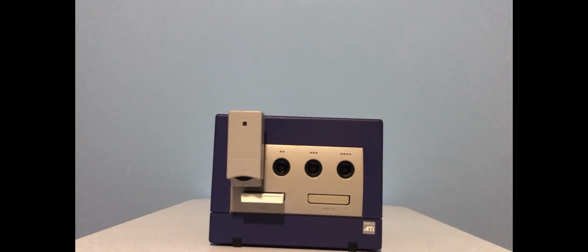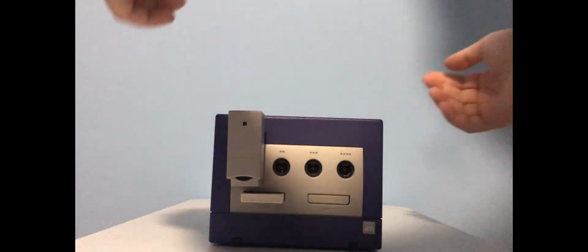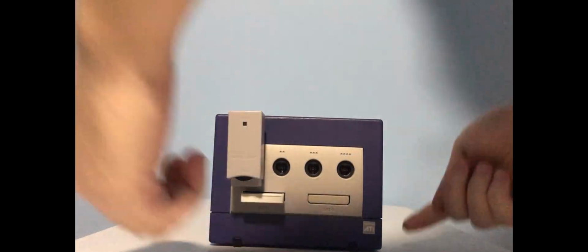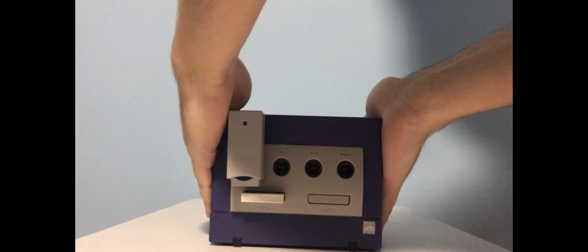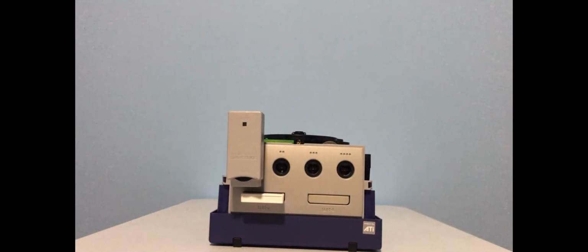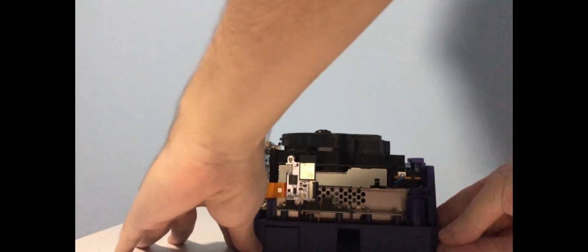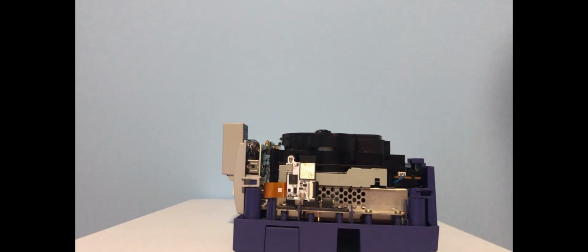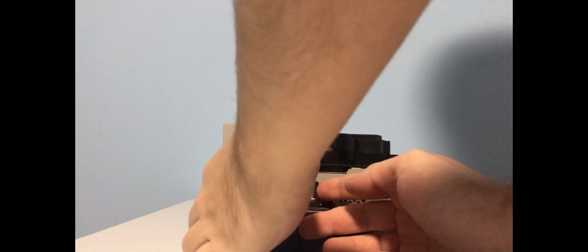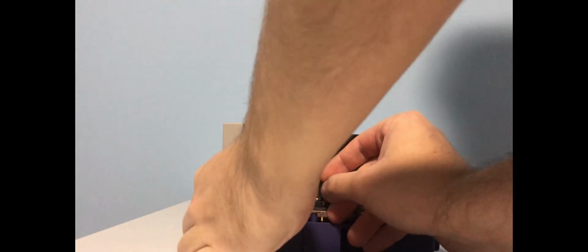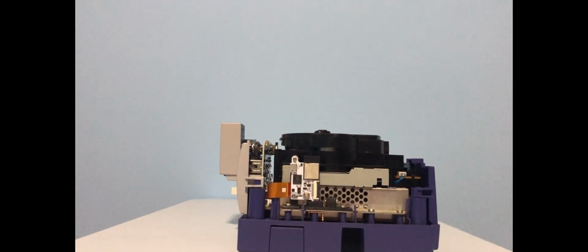So to begin, first you need to take off the 4 screws that are on the 4 corners on the underside of the GameCube, but I already did that, so I just have to pull up. And what you want to do is rotate your GameCube so that the Flippy Drive is facing towards you, and just take out the micro SD card like this. And you'll need to insert it into your computer.